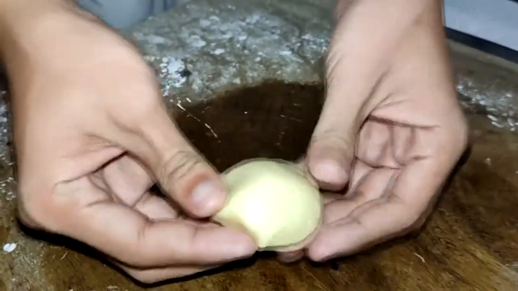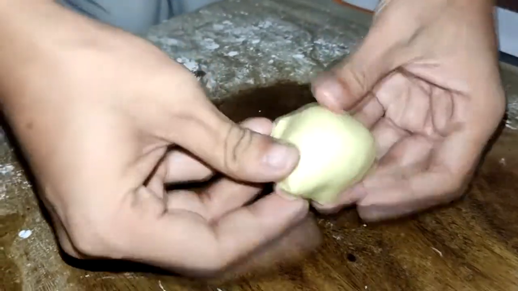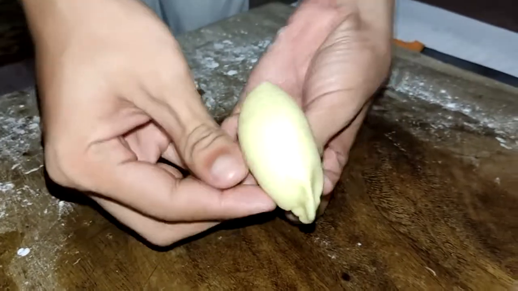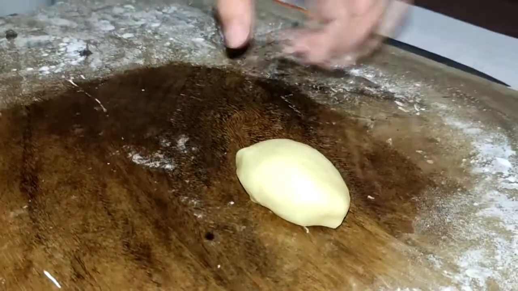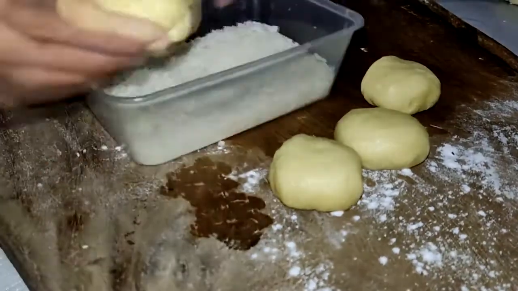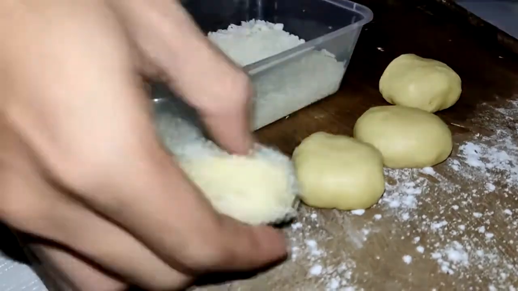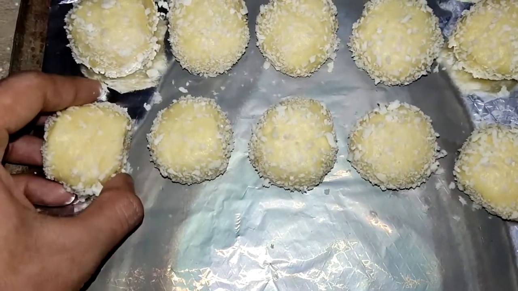Form each of them into a ball and pinch the seams to seal. Roll under your palm to smoothen. Dredge your formed ball into breadcrumbs. Place in a sheet pan next to each other.